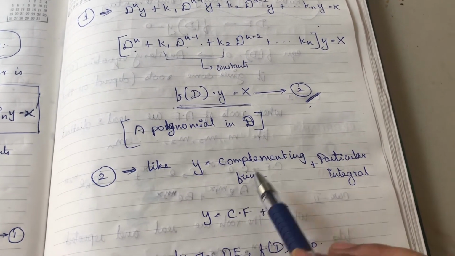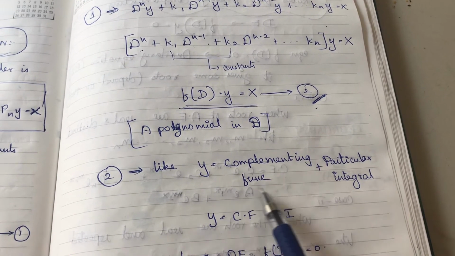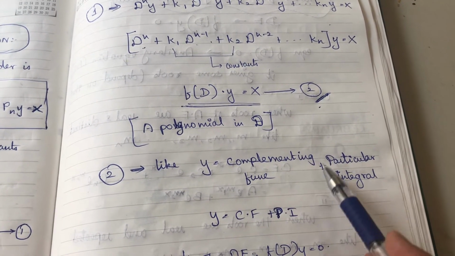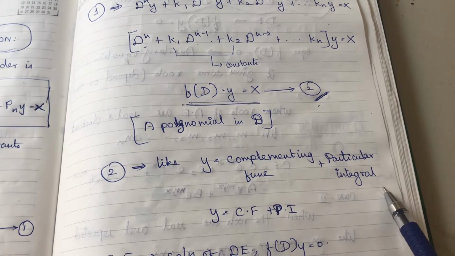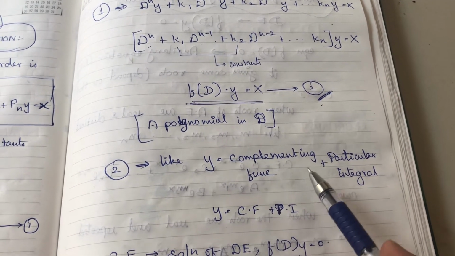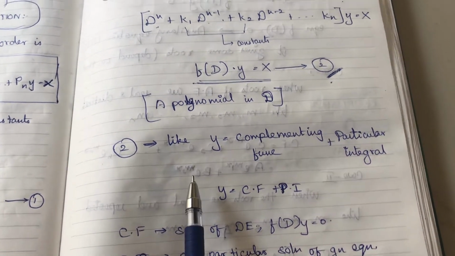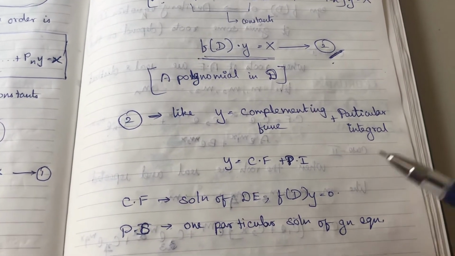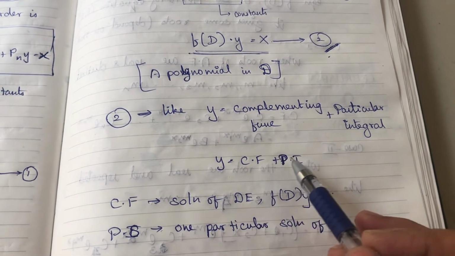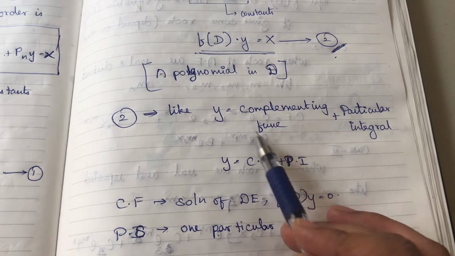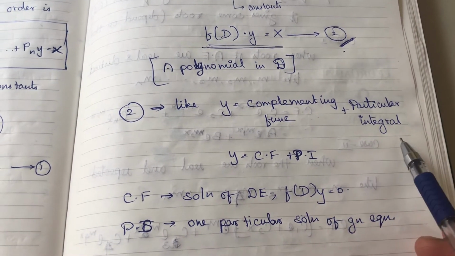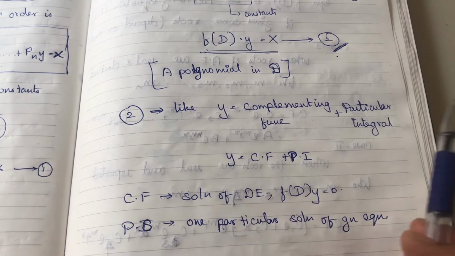The solution contains two parts, the complementary function and the particular integral. We have studied these in school days, so it is a recall and you can easily identify them. Let's see what each is.